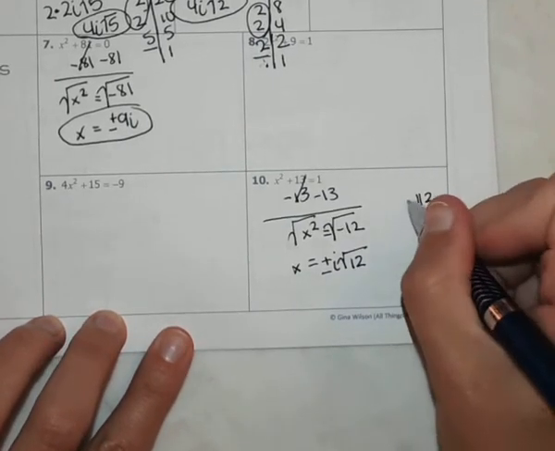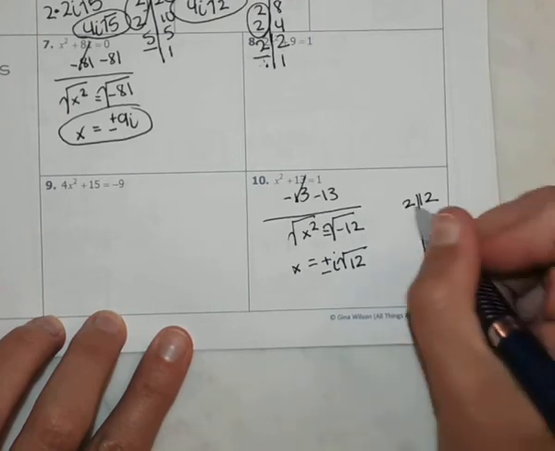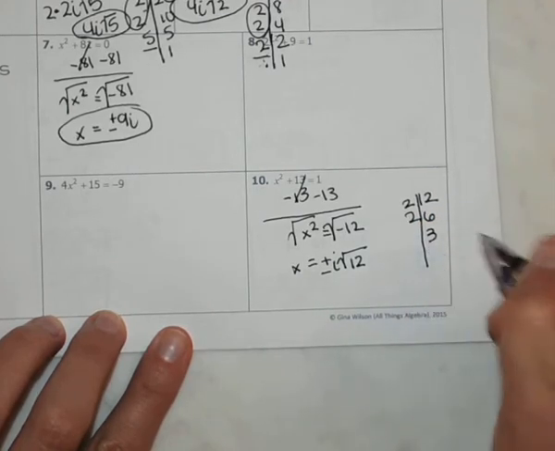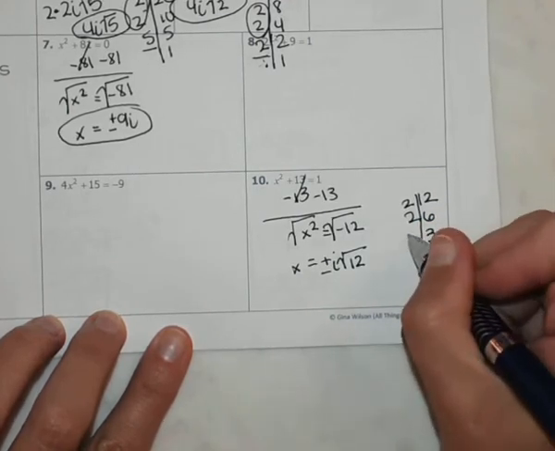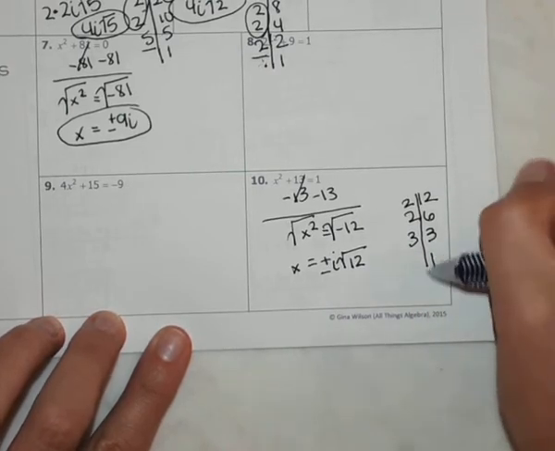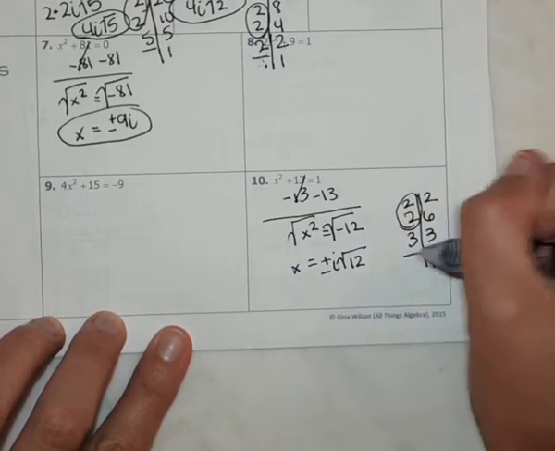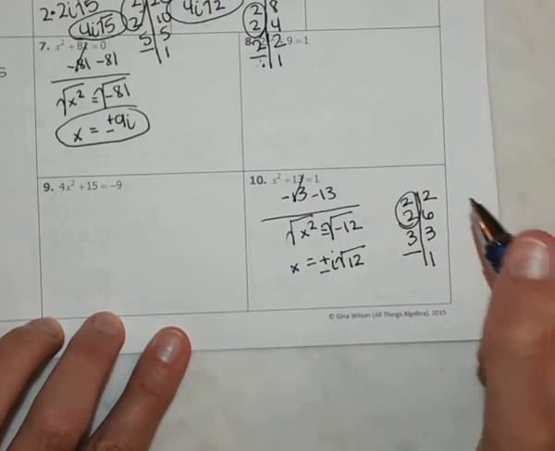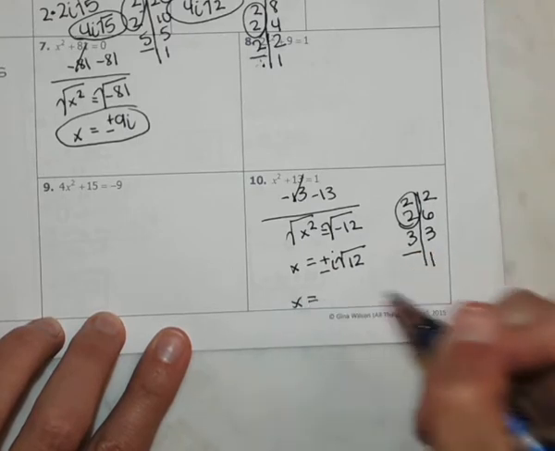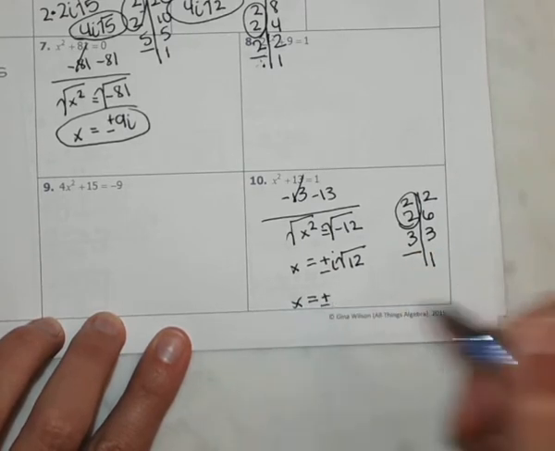12 is not a perfect square, so 12 divided by 2 is 6. 6 divided by 2 is 3. 3 cannot be divided by 2, but 3 divided by 3 is 1. Anytime you hit 1, you are done with your ladder. Circle any pairs. One of those numbers goes out front and the single number stays inside. So when we write it, this is how your answer will look. You have the plus and the minus in the front.